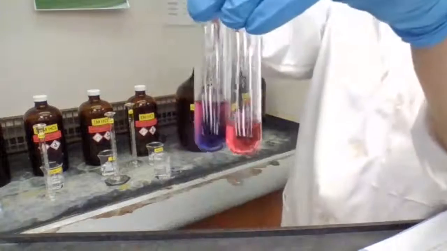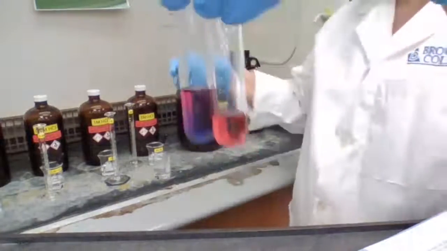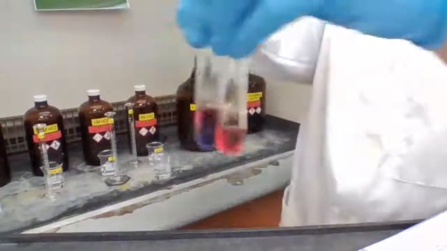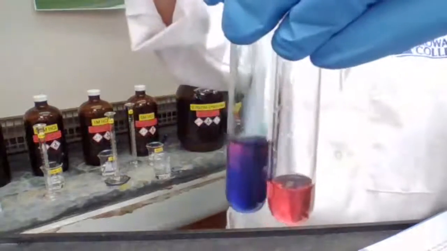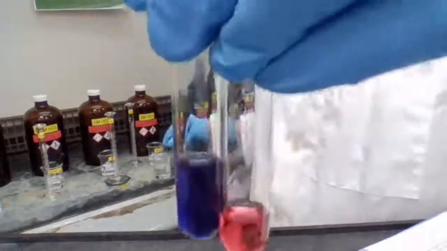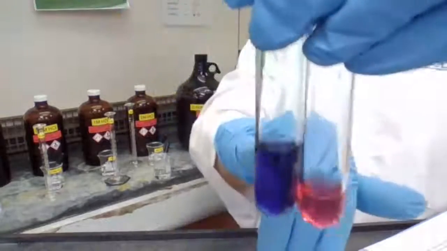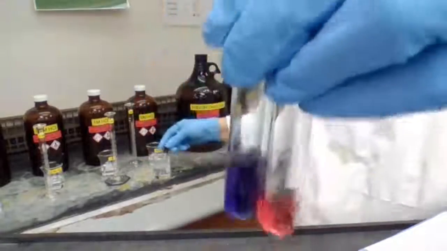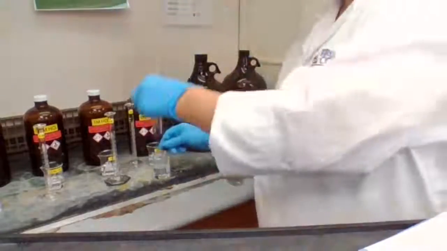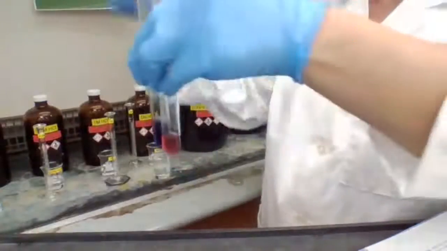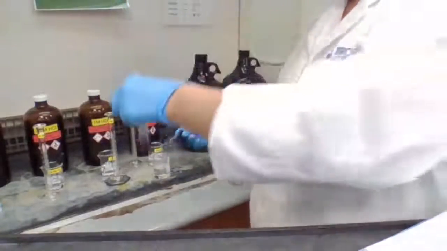It's a good comparison to see what color changes take place by adding HCl, because I only added it to one of the test tubes. So there is a color change there. I want you to record what is happening after adding HCl, and I'm going to add HCl to the other test tube as well. Adding concentrated HCl.